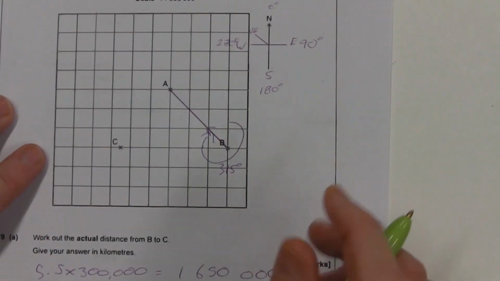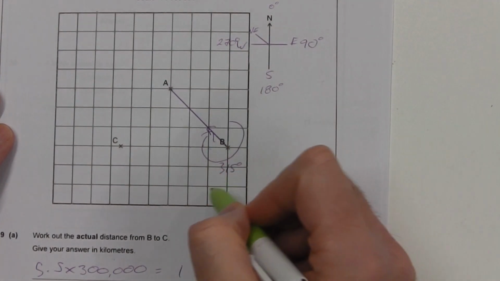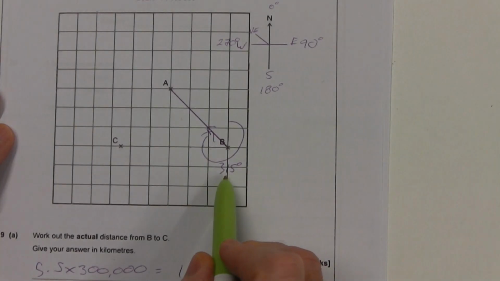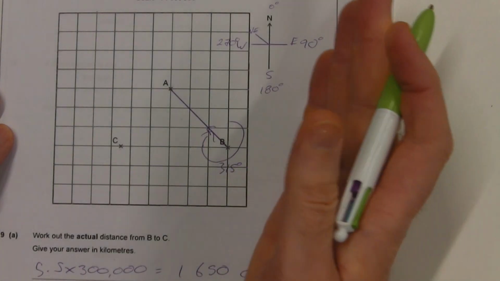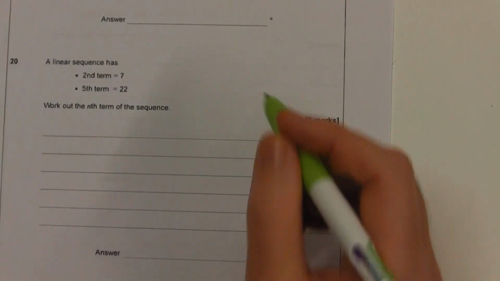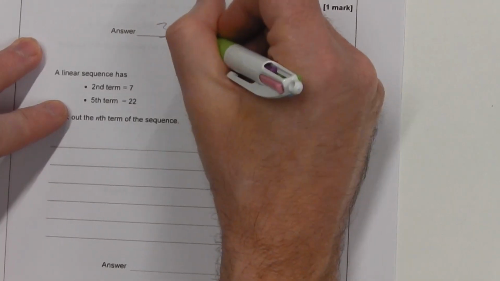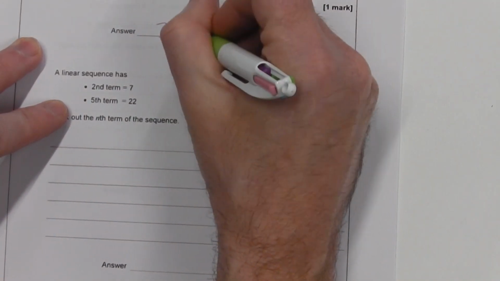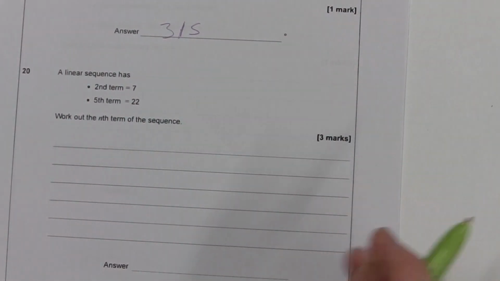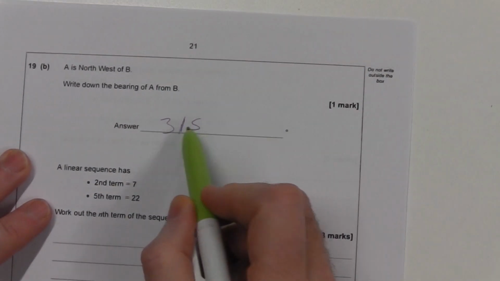Now remember, with bearings, it's always from north, always clockwise, and the answer is always in 3 digits. Okay? Do not measure anti-clockwise. So there's our answer, 315 degrees, which I'll now put on to that page. 315. Looks like I put a decimal point there. Okay. They've already got the degree sign on there, so I've not put it on the answer.